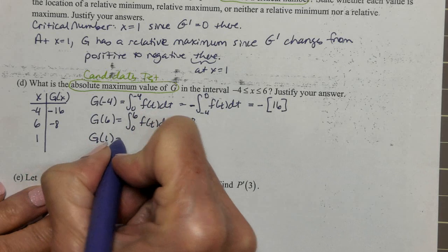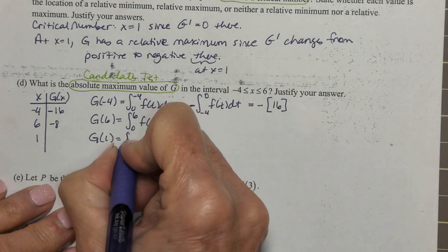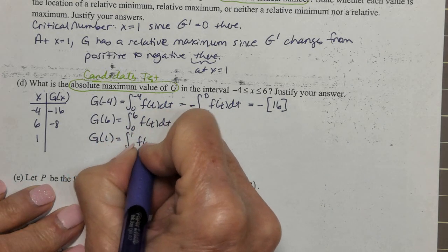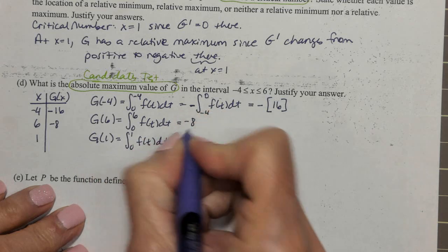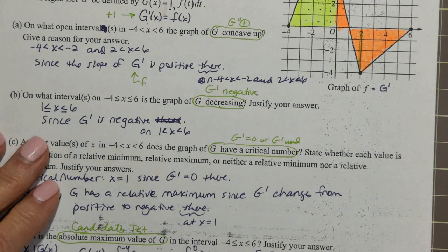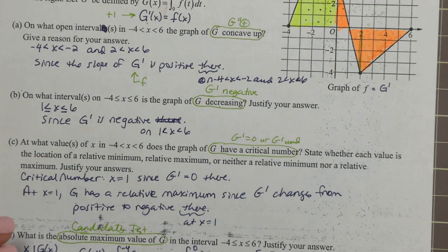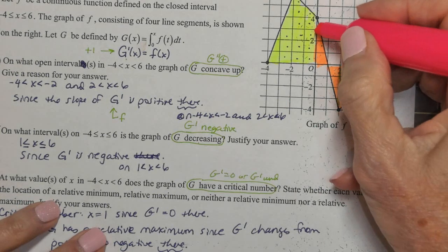And then lastly, g of 1 is the integral 0 to 1 of f of t. And that is the area from 0 to 1 here. That is this piece, just 0 to 1.